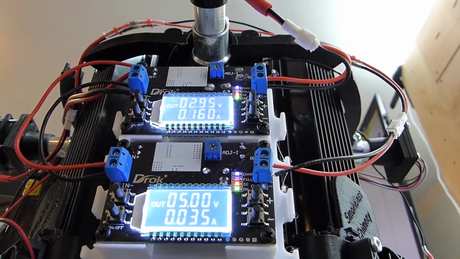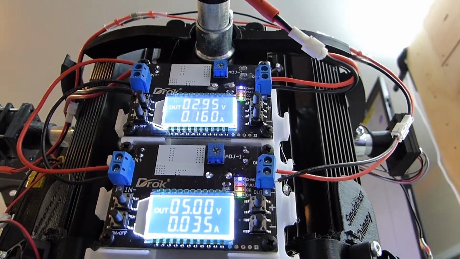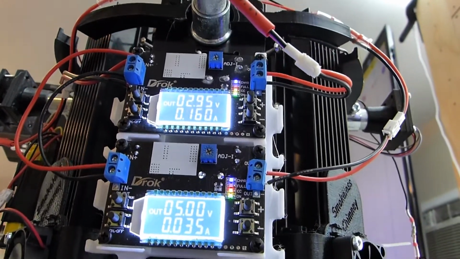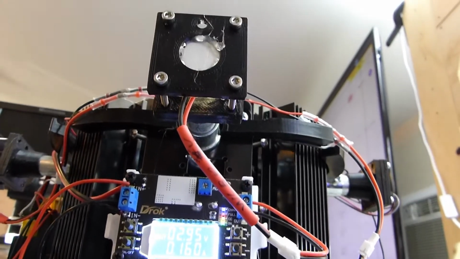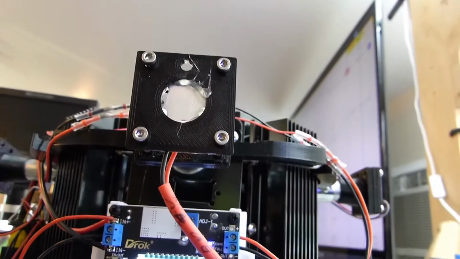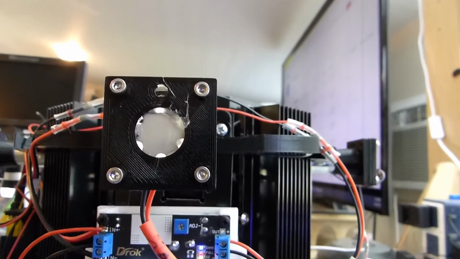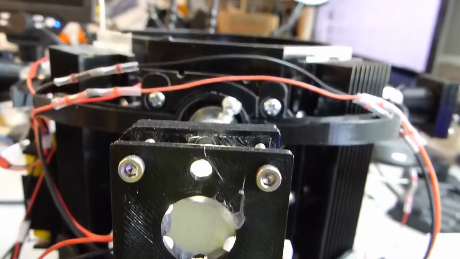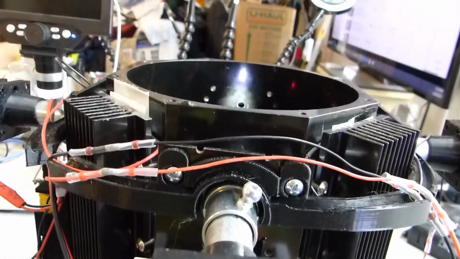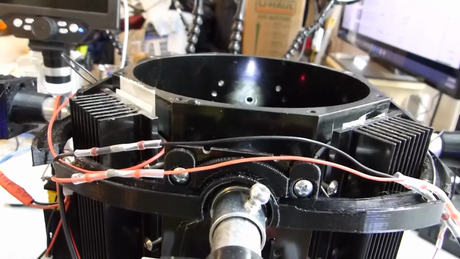This is my current power supply setup. These are two constant current power supplies. You can see that the CC light is on. And this is a white LED, the flower arrangement, and a little glue to keep it in there. And here we see the light being projected across to the port on the opposite side.